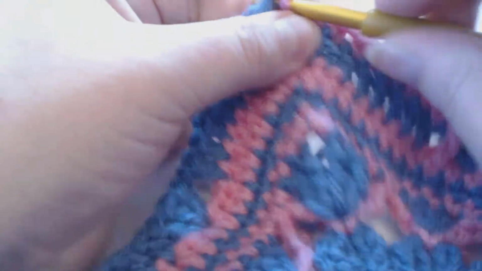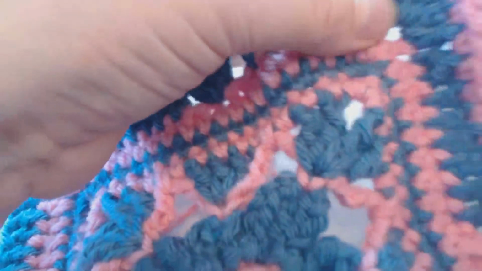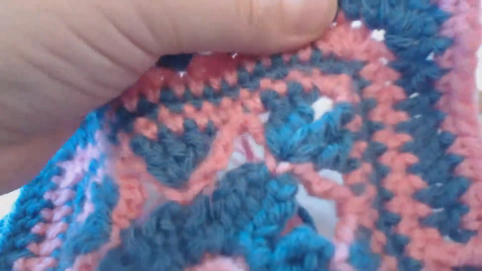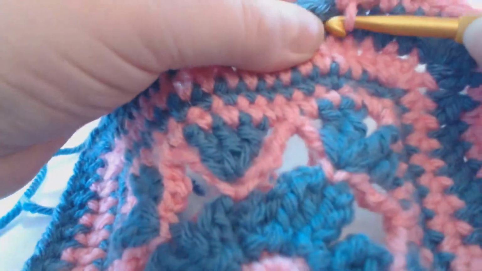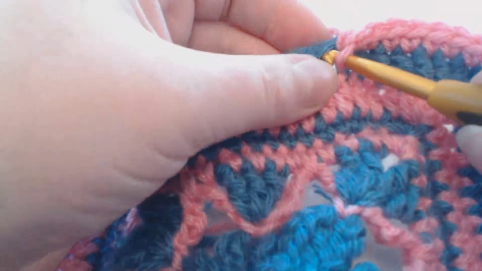Yeah, I can get in now. 2, 3, turn, and same again across. So we're double crocheting into 9 till we get to our chain space. We're nearly there, guys, we're nearly there.